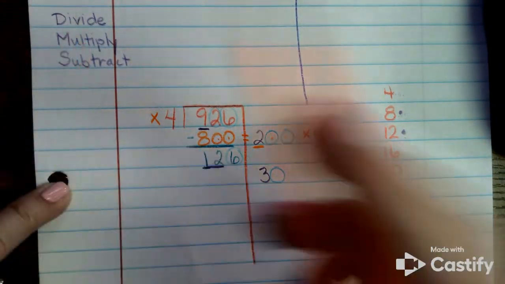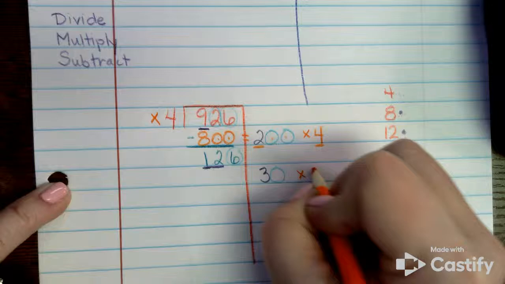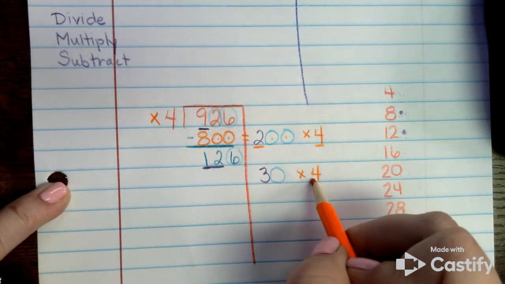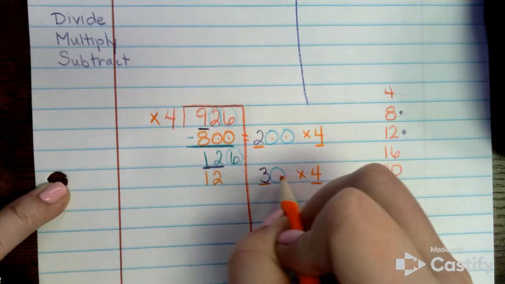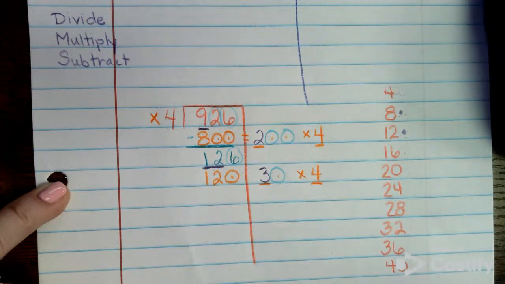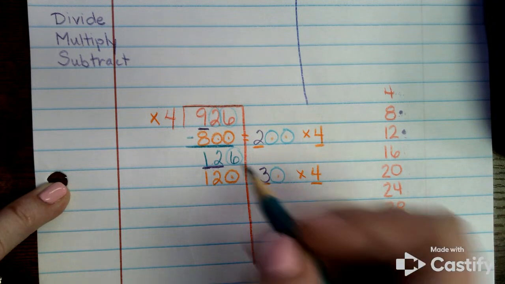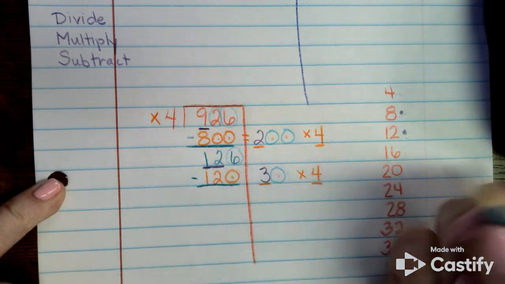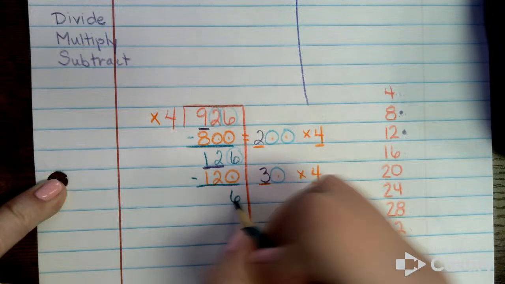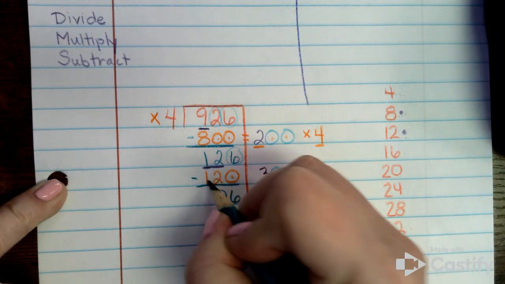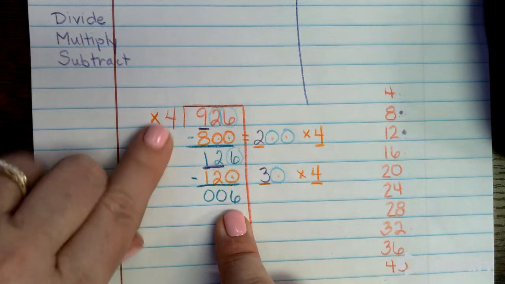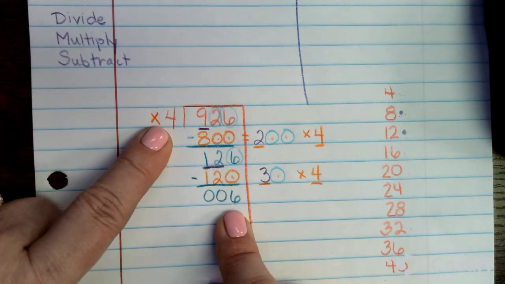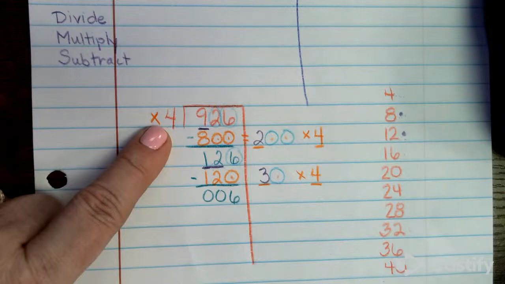Now it's time to multiply. Back to the divisor, we're going to multiply times 4. 30 times 4 is 120, because 3 times 4 is 12, and a 0. And now we're ready to subtract. So subtracting 126 minus 120, 6 minus 0, 2 minus 2, 1 minus 1. We just have 6. Is 6 greater than 4? It sure is. That means we can get some more 4s out of it.